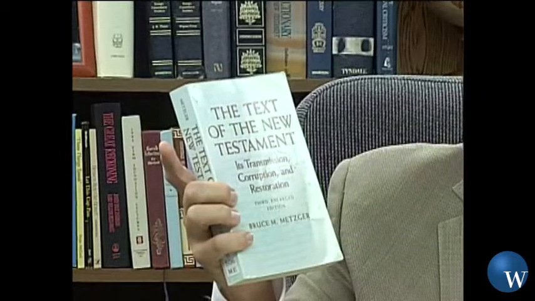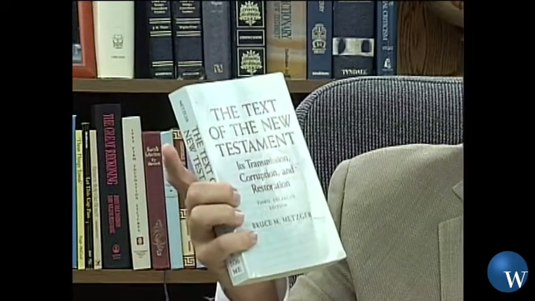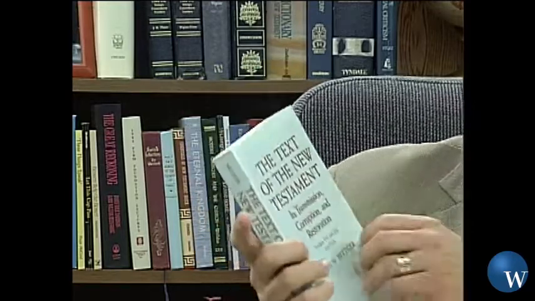What are some of those resources? Well, there are a lot of different ones that are available to us. For example, here's one, the Text of the New Testament, Its Transmission, Corruption, and Restoration by Bruce M. Metzger, a well-known text, published by Oxford University Press. Then you've also got, on the other extreme, perhaps, as some might speak of it, a book called Which Bible by David Otis Fuller, Which Bible.